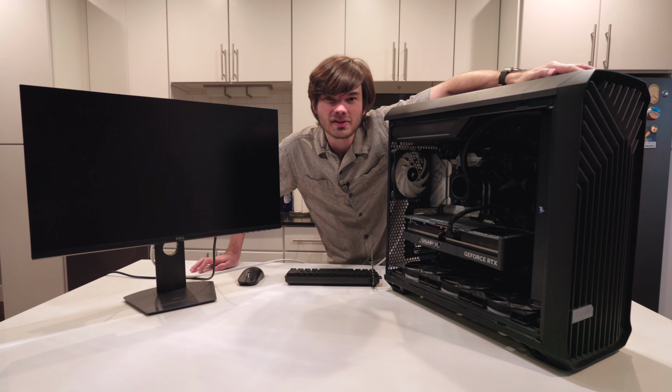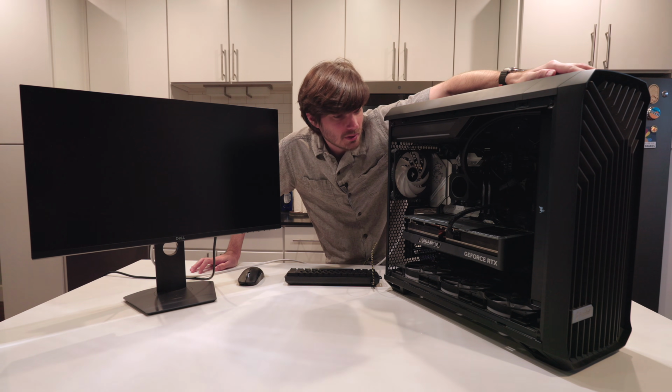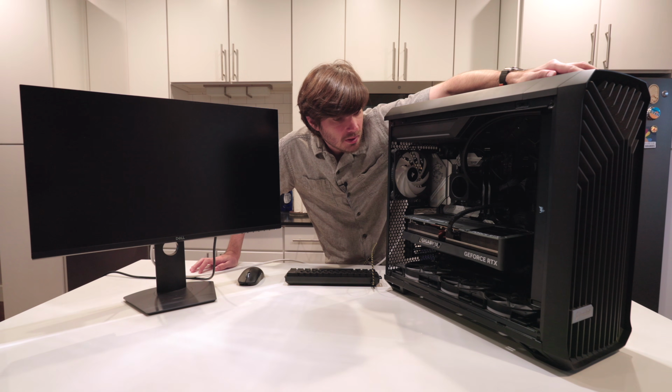All right, power supply's on. Here we go. I did not connect the front panel power.